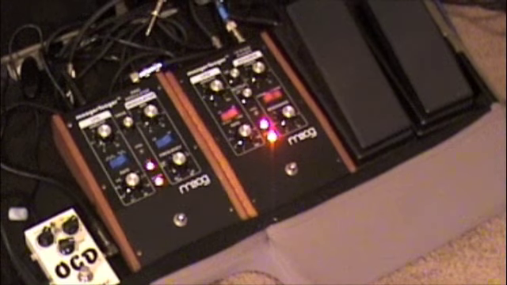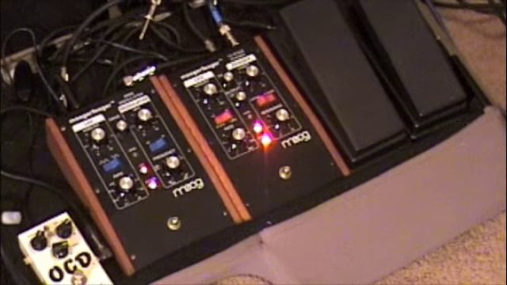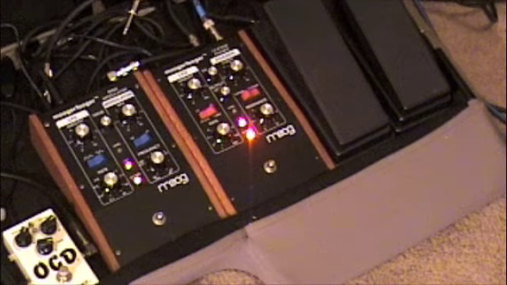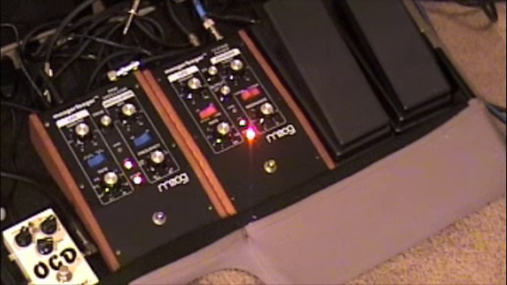So this is demo 2 of the Moog Phaser, and today I'm going to be explaining the CV input and output functions of the phaser and the ring modulator. So I'm going to just show you what the jacks are in the back.